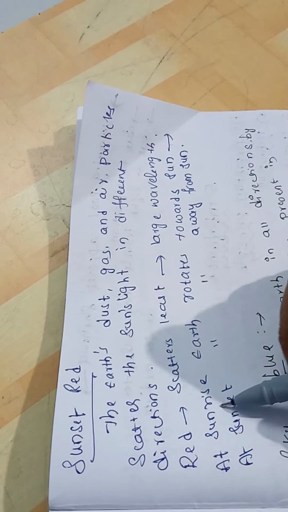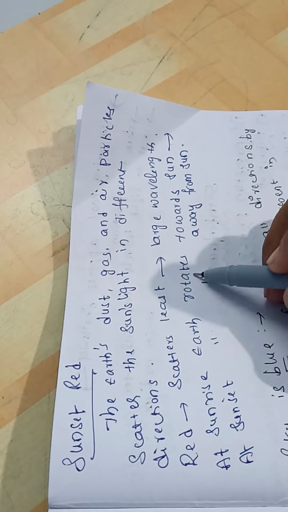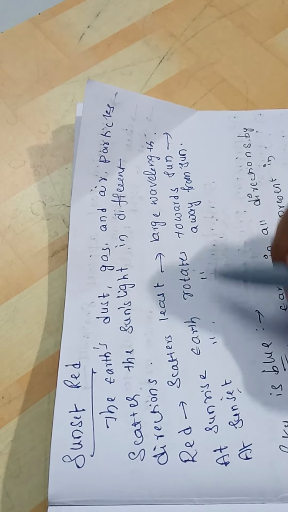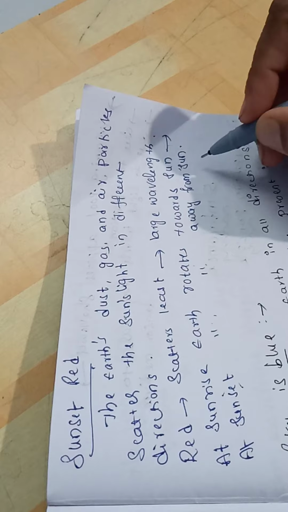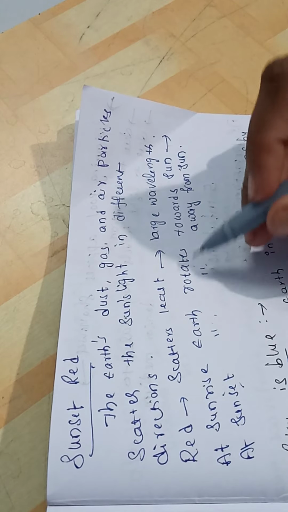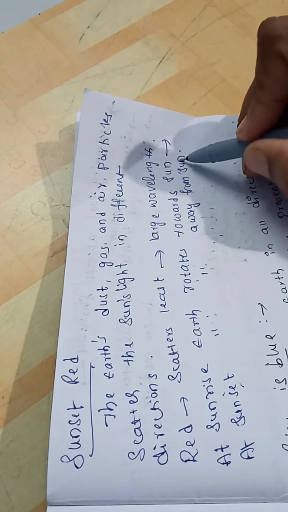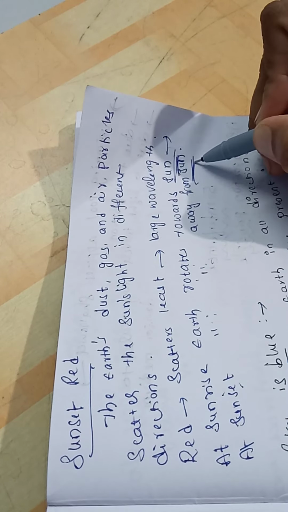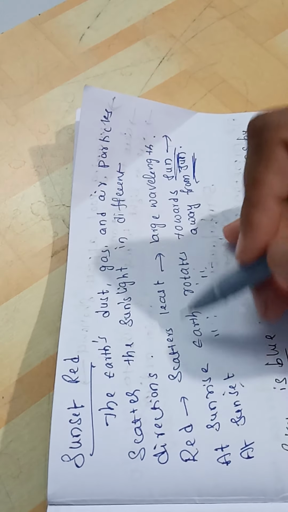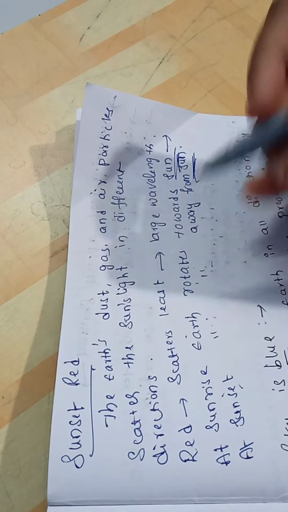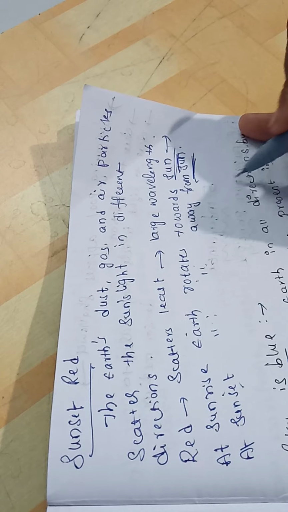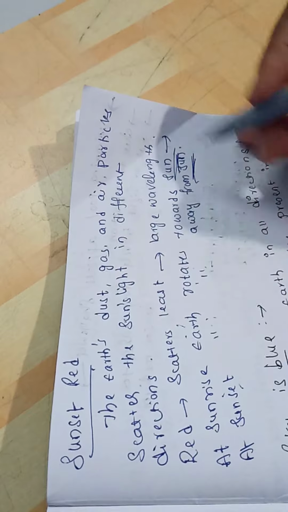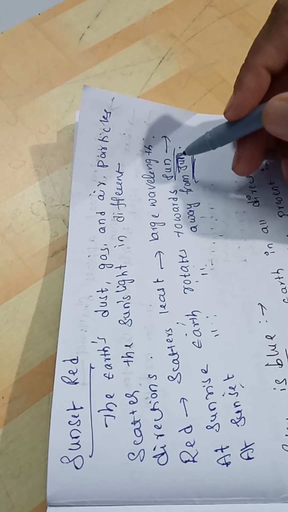At sunrise, the earth rotates towards the sun, and at sunset, away from the sun. So as red is scattered least, around the sun we find only red color. As it is scattered least, we find the total red color nearby the sun.